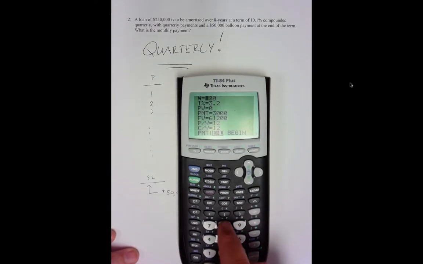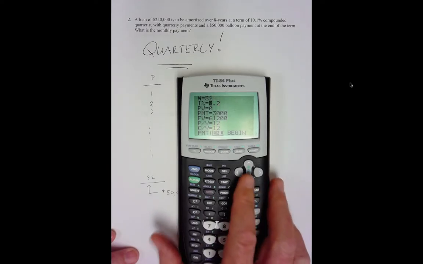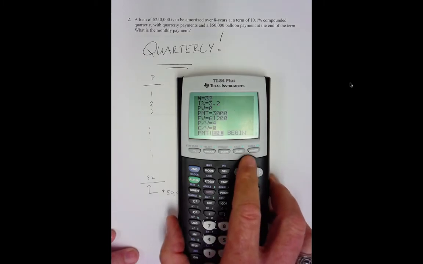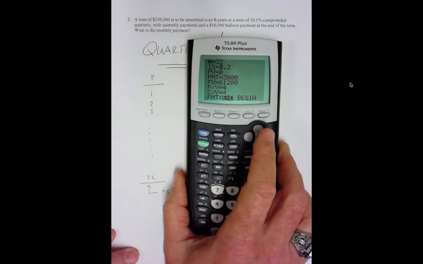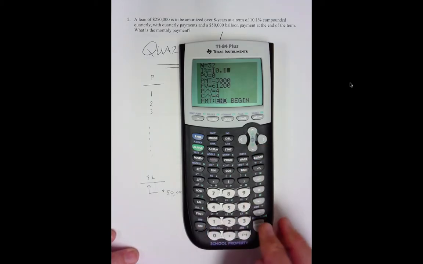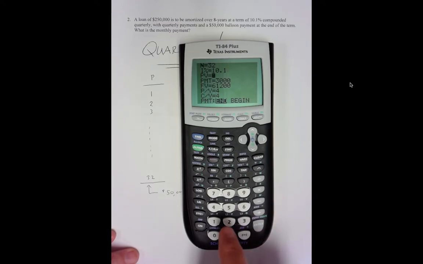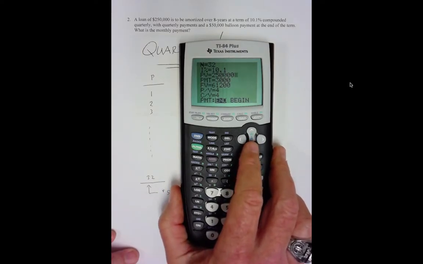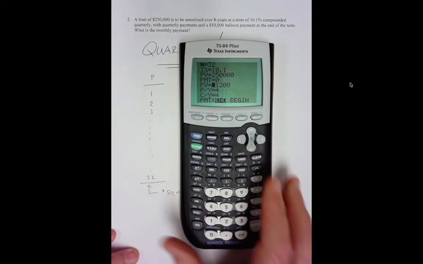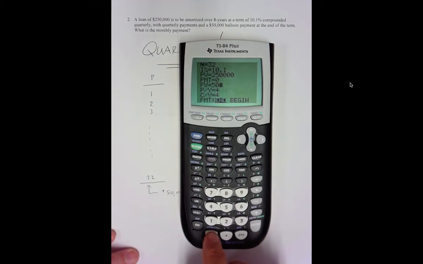So 8 times 4 is 32. I don't want any silly mistakes here. All right. The interest rate is 10.1. Gosh, I wish I could get 10.1. The present value is 250,000. And we want to let that be 0 for now. And we want to end up with 50,000.